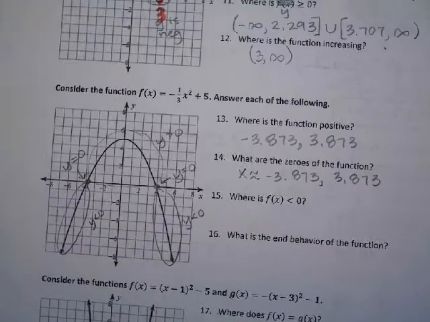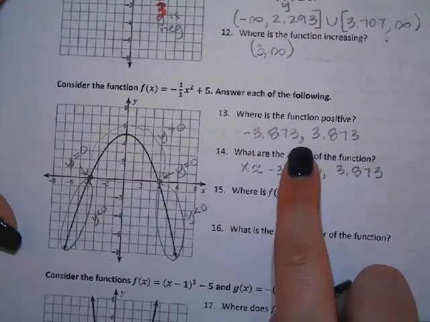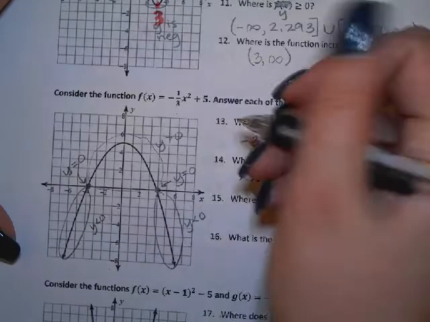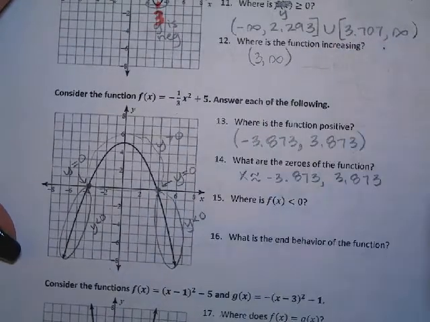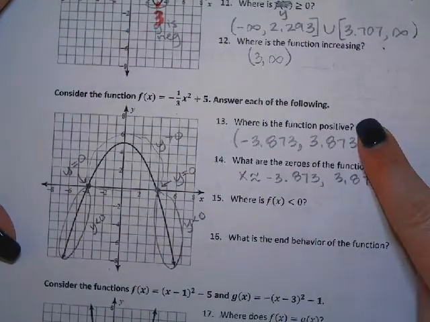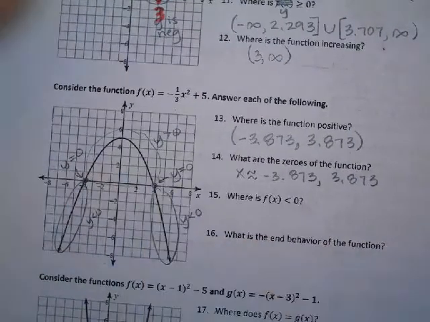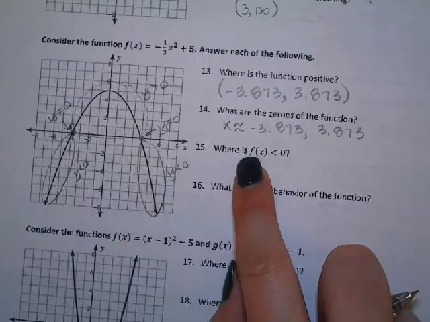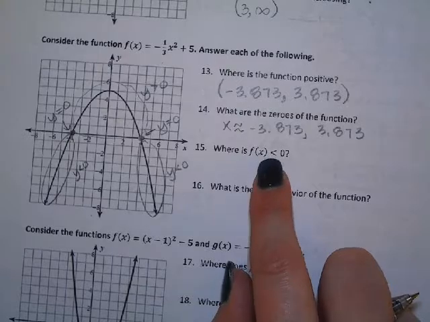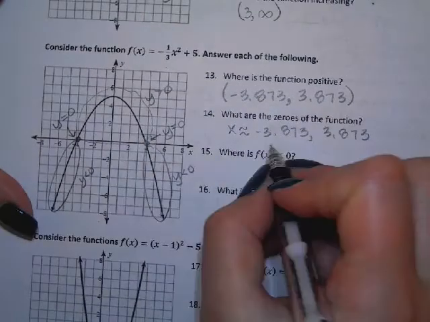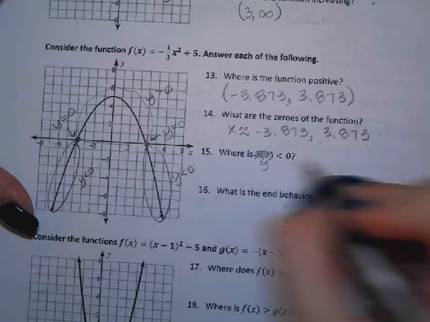All right. So do I put brackets or parentheses around this? Parentheses, because it says positive. It doesn't say equals 0. It says positive. And so we can't include those points. We have to say just in between them. Okay, now this part right down here says where is f of x less than 0? What does that really mean? Where is y less than 0? Okay, see if you can answer that question.